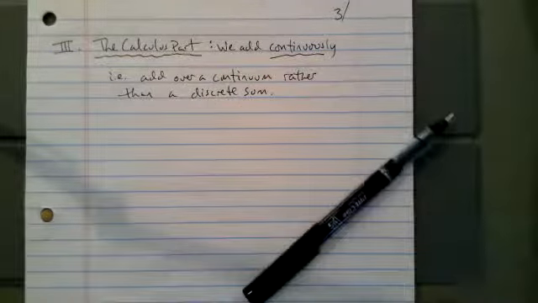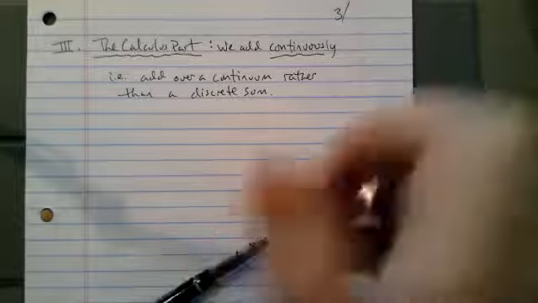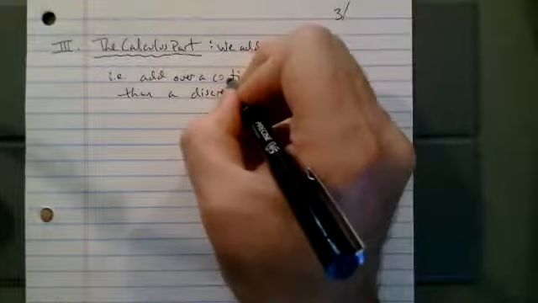So it's a continuum rather than a discrete sum. So rather than having a discrete sequence of terms, we have a continuum of terms.